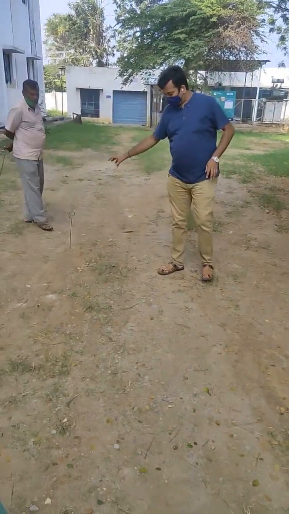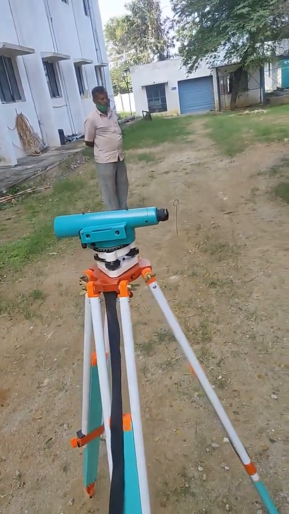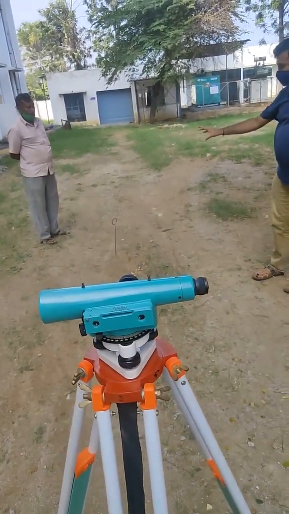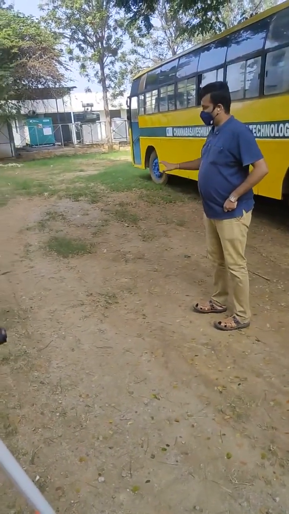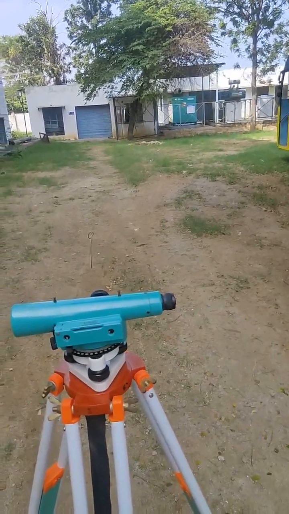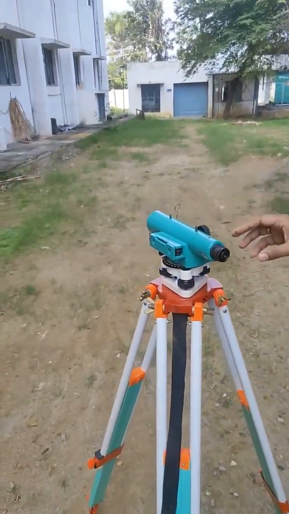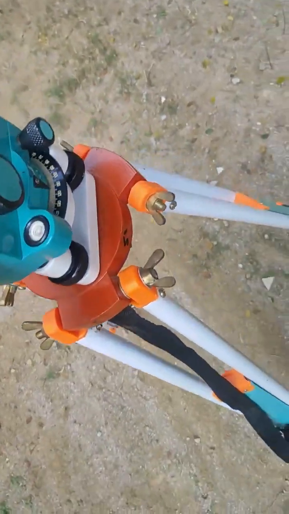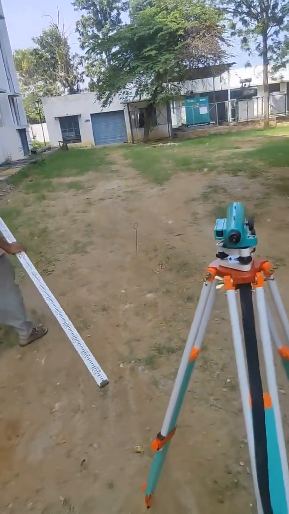Nearby point A, I have set up the instrument over there. You can see the instrument setup is ready. From the instrument, I will take the reading towards point A and towards point B. So here is the bank, point A and point B. The initial setup is done already. You can see the bubble tube is at the center. The instrument setup is done.